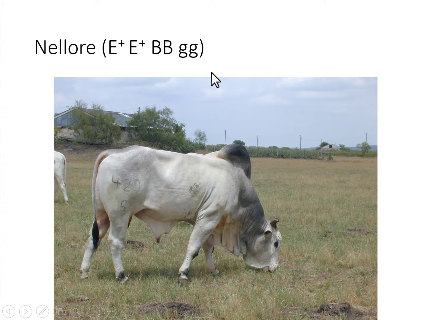And here we have a Nellore, so a similar thing is going on. We have E plus, but since it has two little g's, that causes this animal to gray out, and then two big B's causes it to have a black nose, feet, and tail.